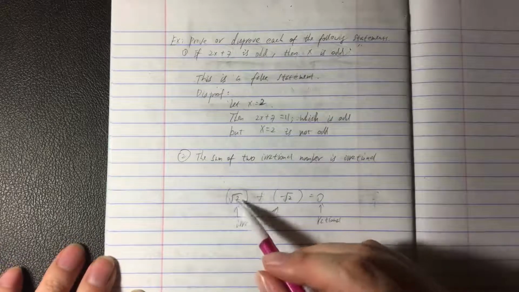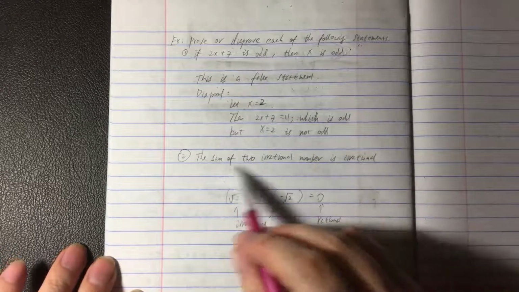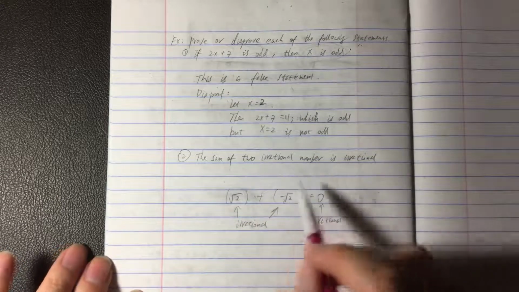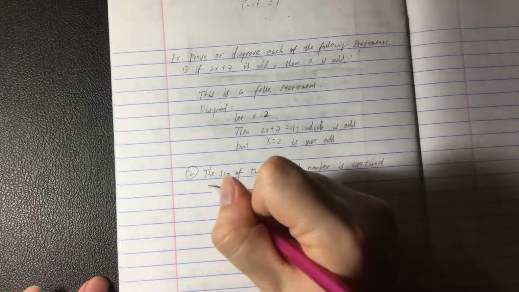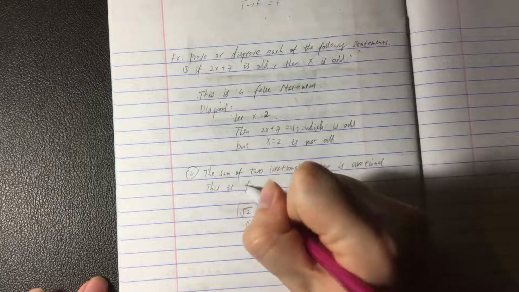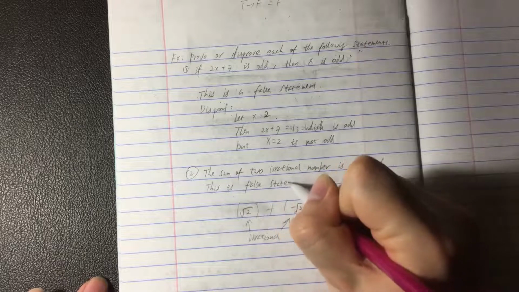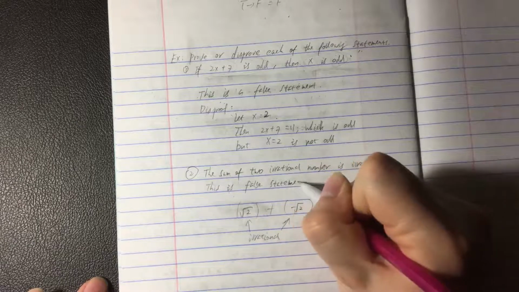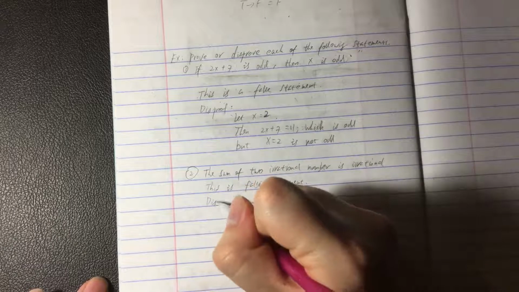The sum of two irrational numbers here is not irrational, it's rational. That means this statement is false. So it's a false statement. That's a counterexample. So this is a false statement. We disprove it using an example.